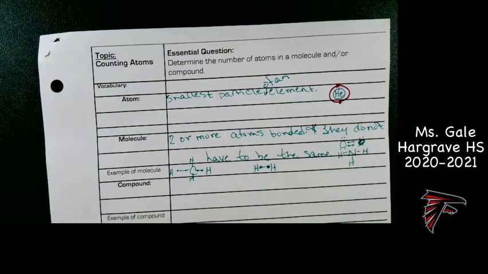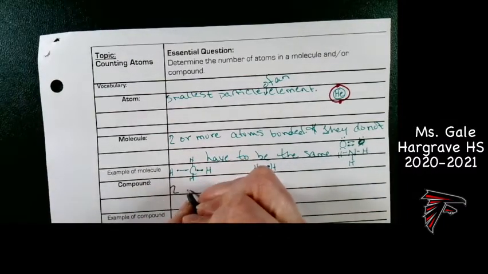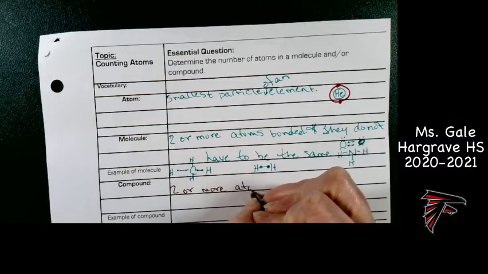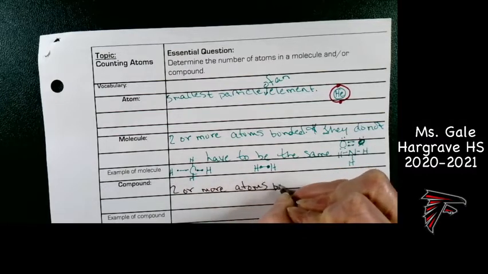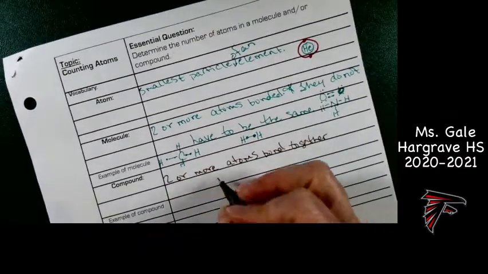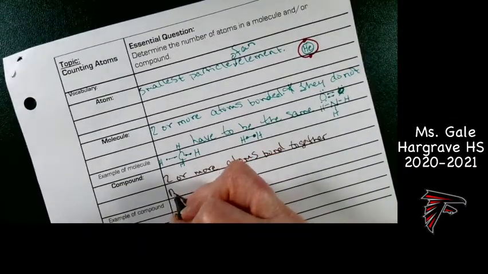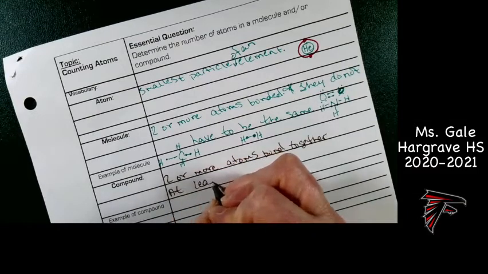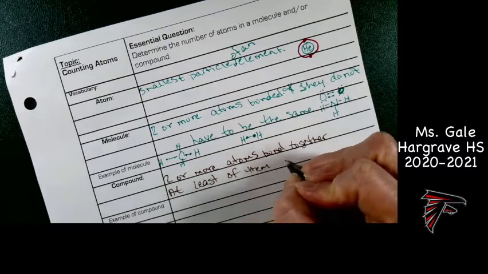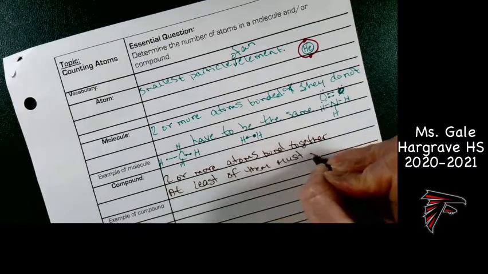A compound, however, is 2 or more atoms bonded together, and if there are at least 2 of them, they must be different.